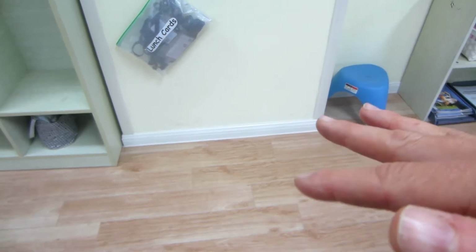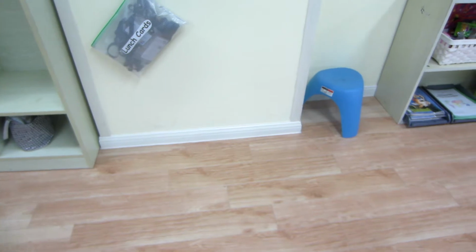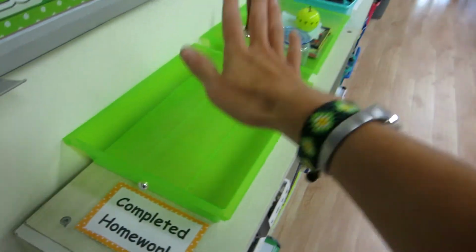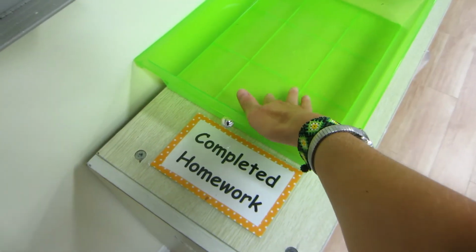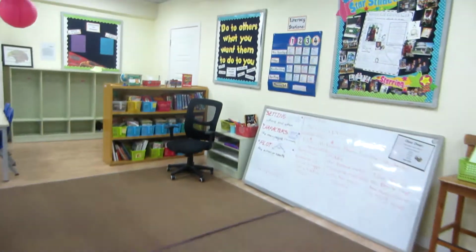If I need to, I'll come over here and kind of help them out if they need it, but usually they do great. Whenever they finish work, or even if it's not finished, at the end of the station, it goes into the completed work or homework box. And then one last thing I'll show you.